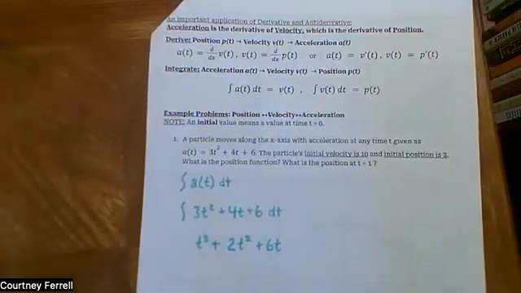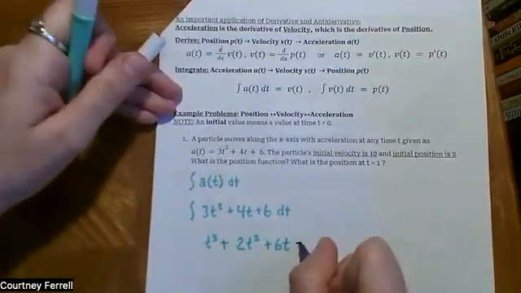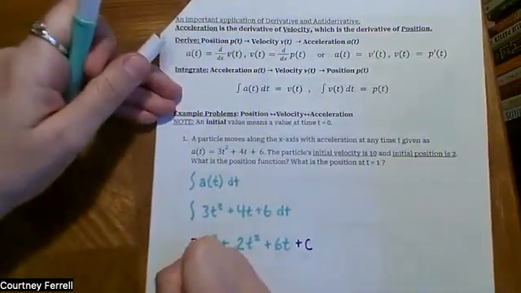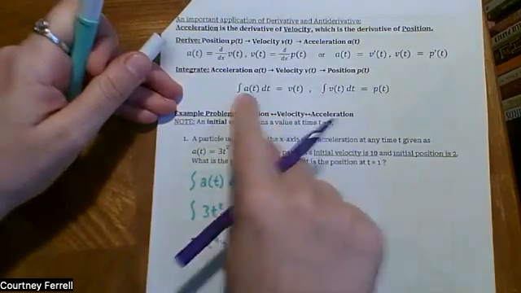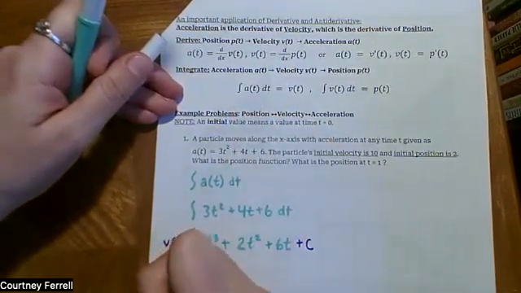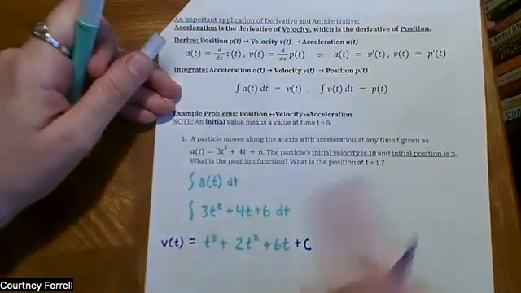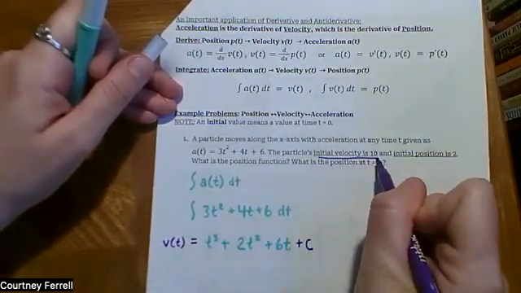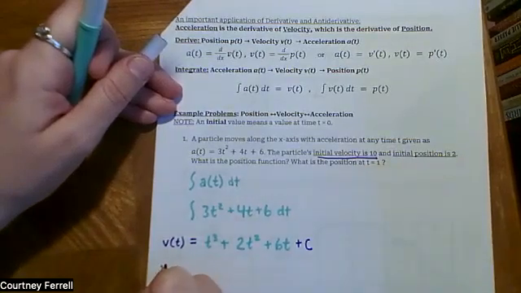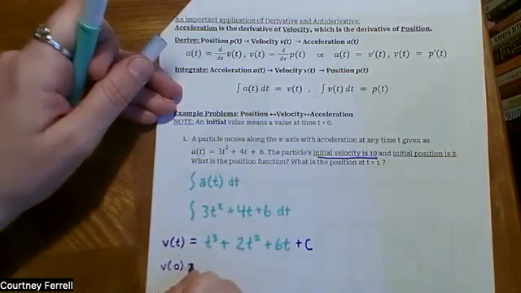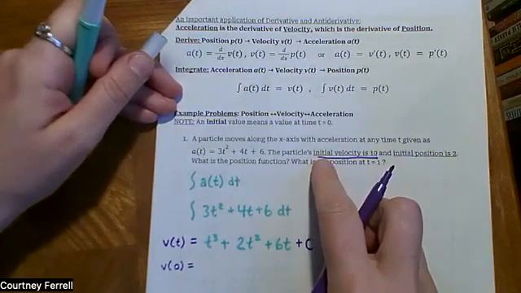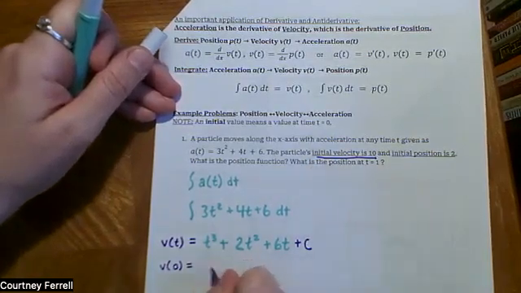Now, here comes this crucial thing, right? We need a plus c. We integrated the acceleration, so we know that this is the velocity. But now we have another piece of information. They said that initial velocity is 10. So that's v of 0 because the time is 0 when you're initially doing something.